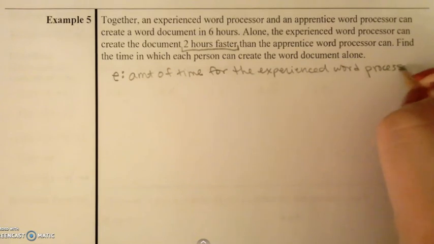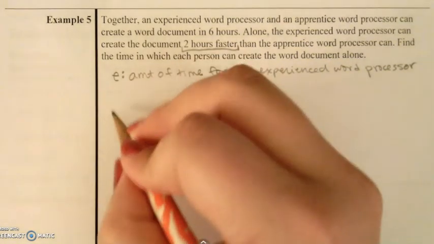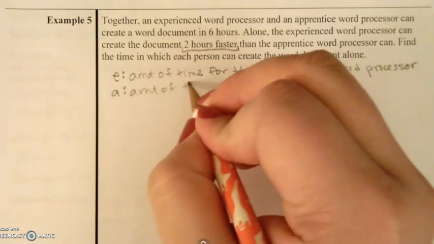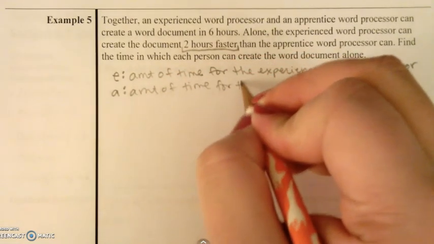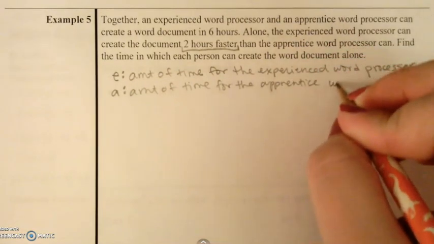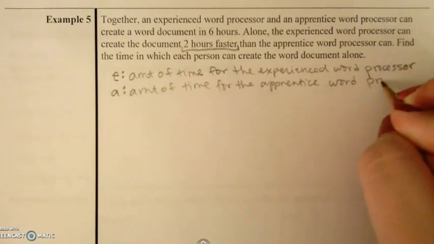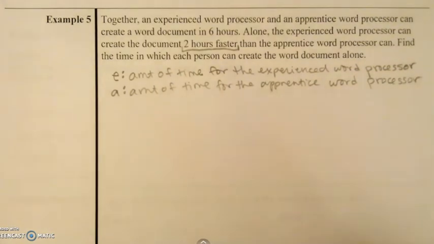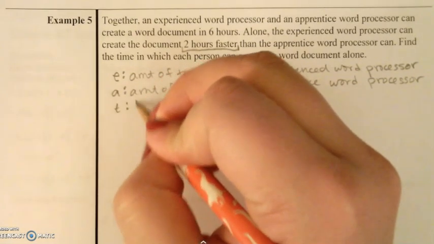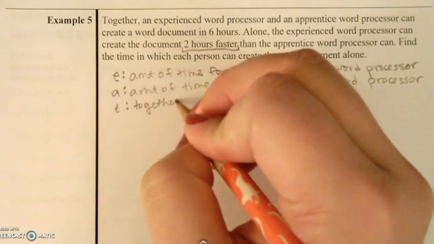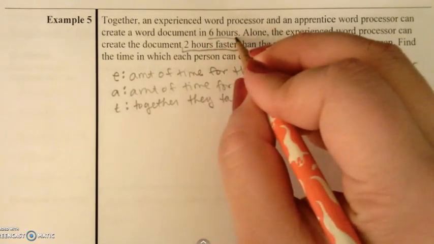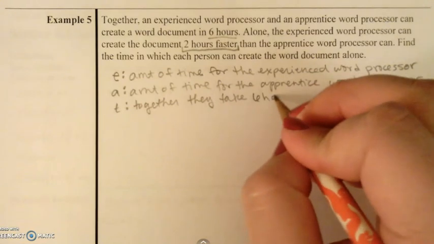You can use X if you prefer that. And then A for the amount of time for the apprentice word processor. And then together, maybe T, for together, they take, and we know that one as a number, 6 hours.